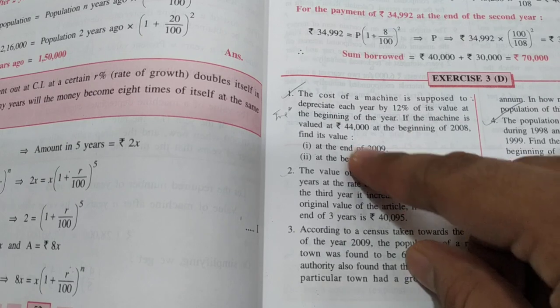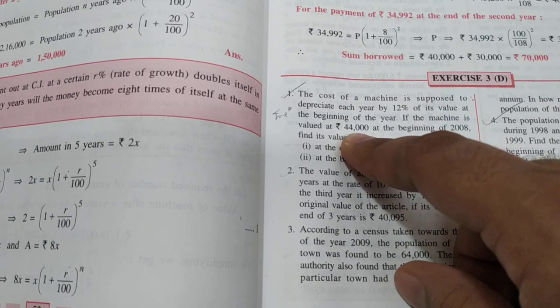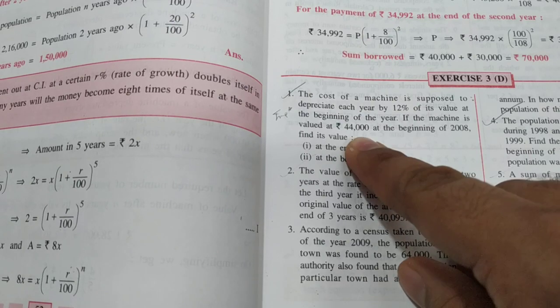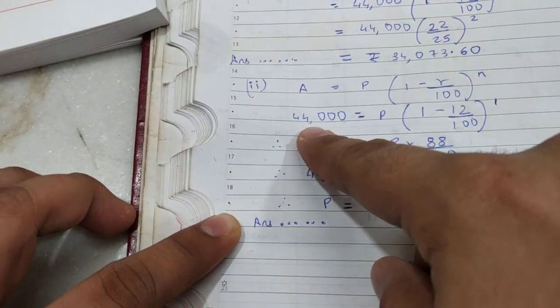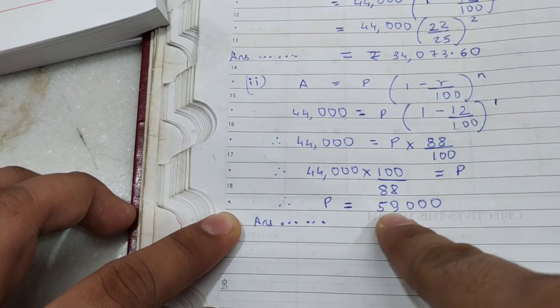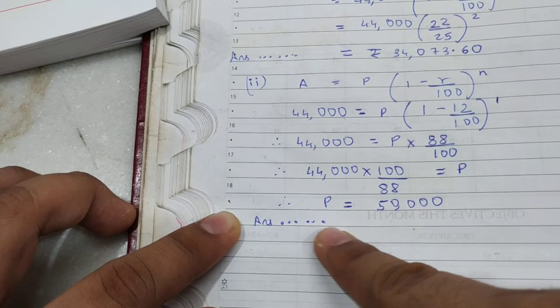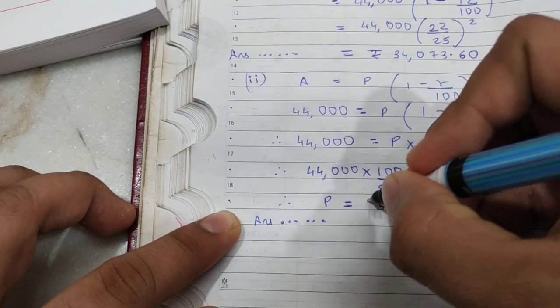So here the 44,000 is the final value. Final value is always the amount, and the initial value will be the principal here, even though it will be bigger than the amount. So the formula is again a depreciation formula with negative sign. Amount is 44,000. We substitute all the values and get the value of P, which comes up to 50,000. Write the final statement that the price or the cost of the machine at the beginning of 2007 was rupees 50,000.